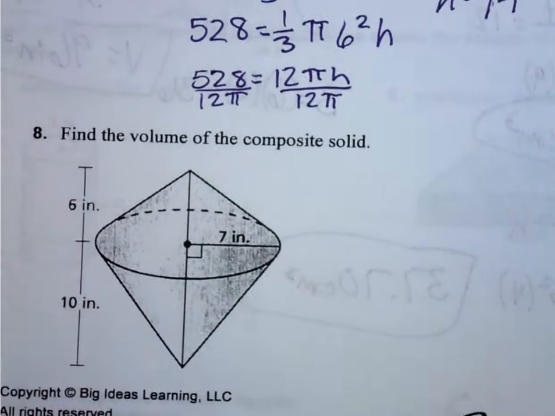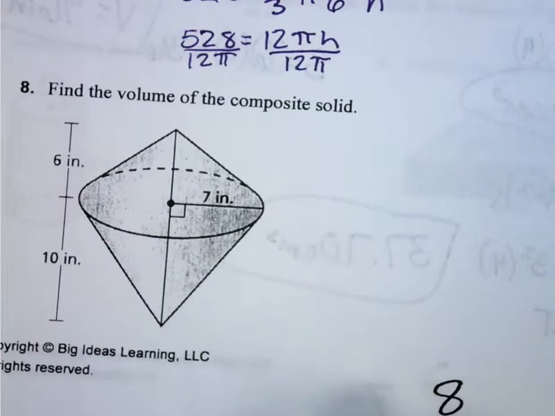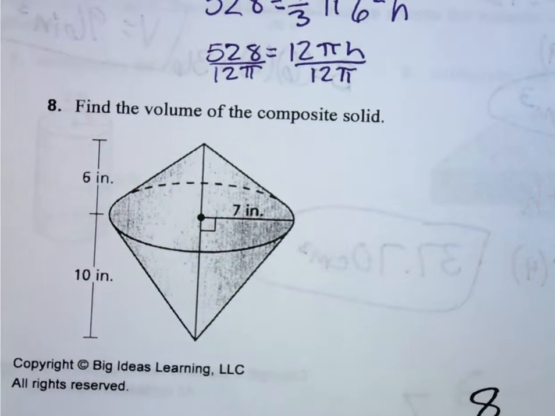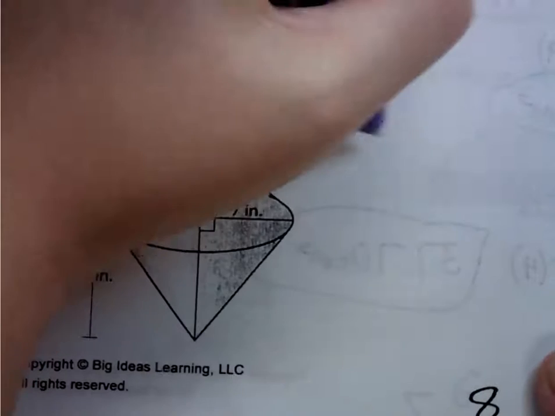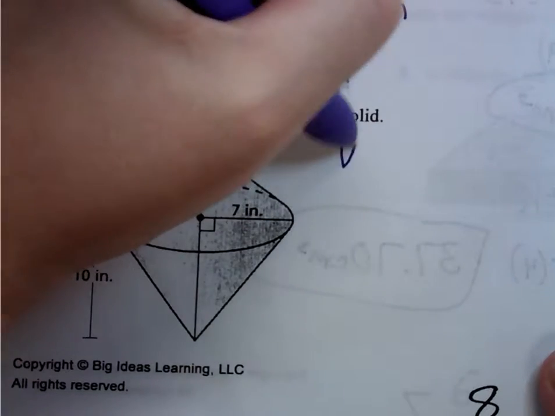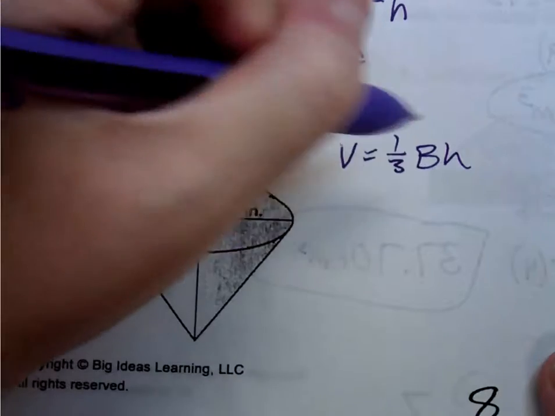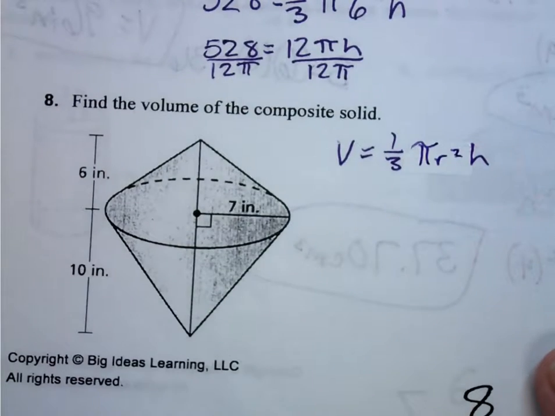Alright, find the volume of the composite solid. This one's easy. Volume of composite solids is a lot easier than surface area because you don't have to figure out what's covered up. You just have to figure out, hey, what two shapes do we have? And then add them together. So, we have two cones. So the volume of cone 1 is 1/3 base times height. Well, the base is pi r squared, so I'm going to change that. 1/3 pi r squared times the height. And then volume of the second one, and then you add them together.